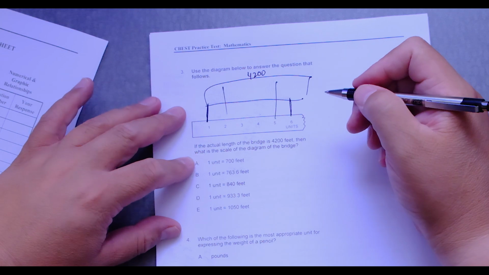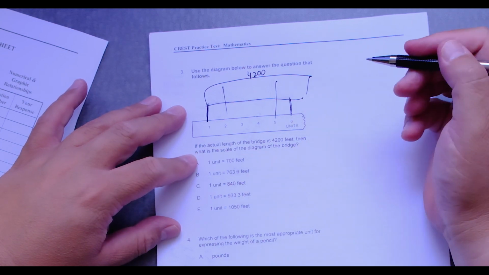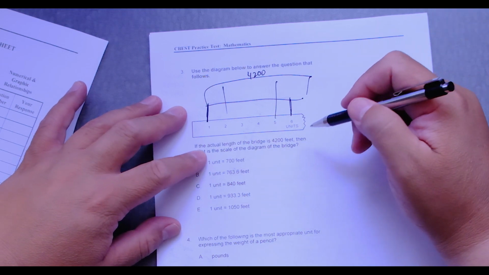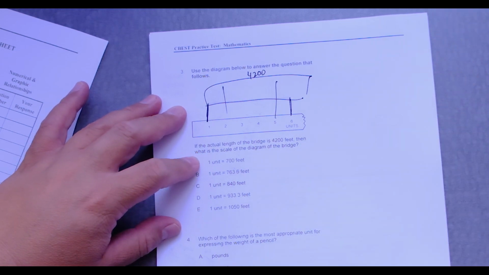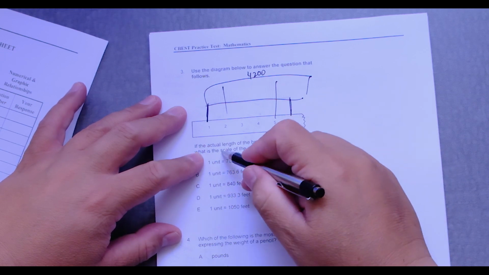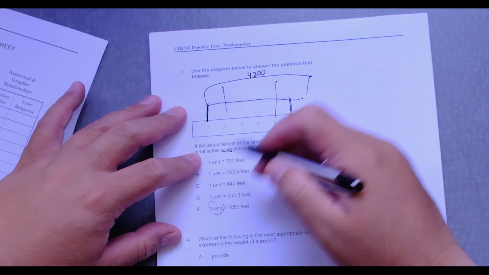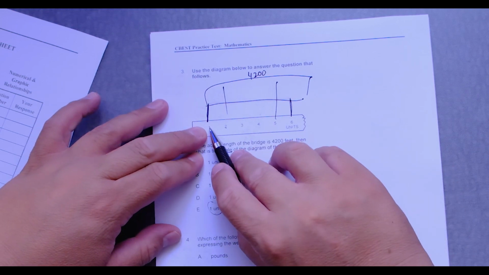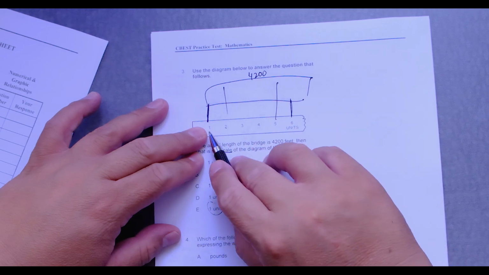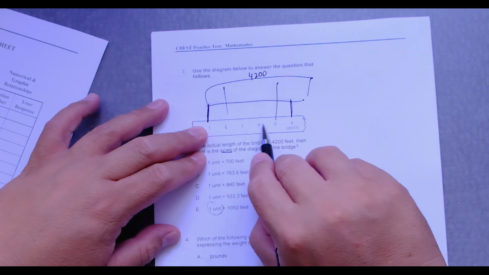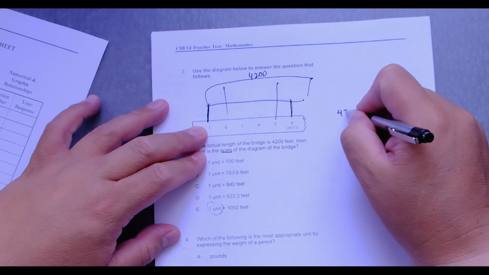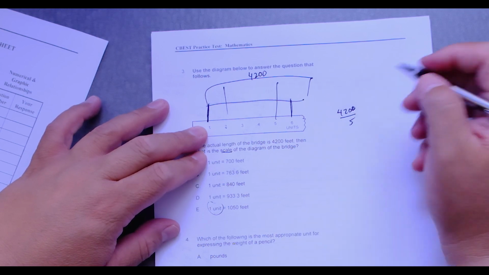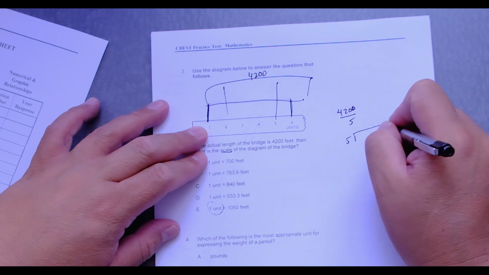4,200 feet. Do you need to know what feet is? No, just that it's a unit. Of course, most of us know. Then what is the scale of the diagram of the bridge? Meaning, if you don't know what that means, look at the answer. 1 unit is how many feet? So there's 1, 2, 3, 4, 5. There's 5 units. 5 units goes into 42. Well, let's see. We can do it this way.